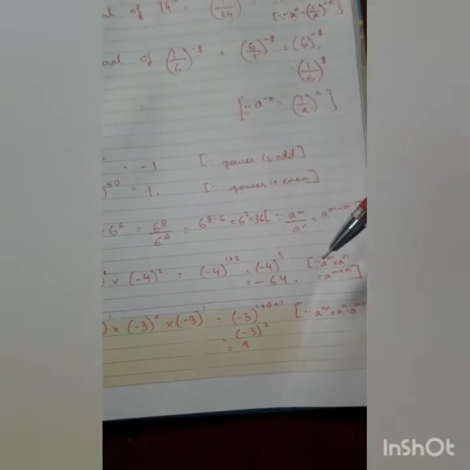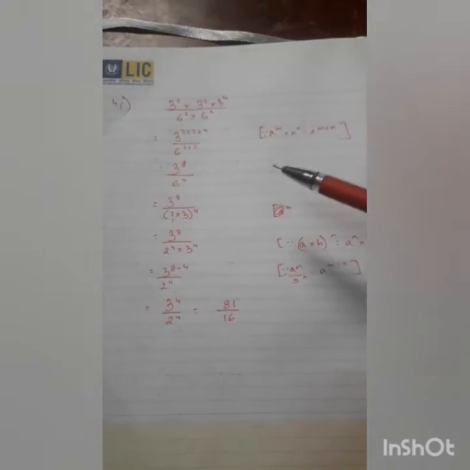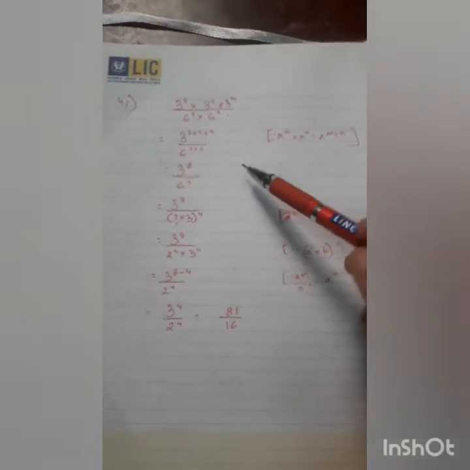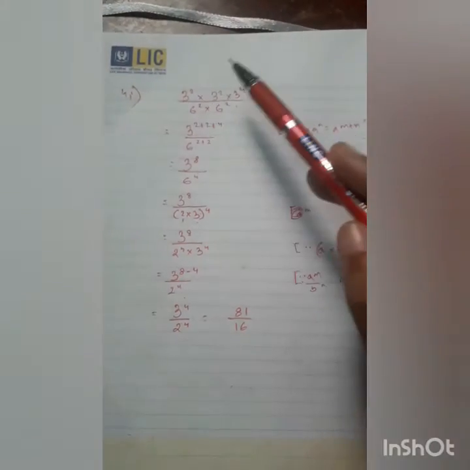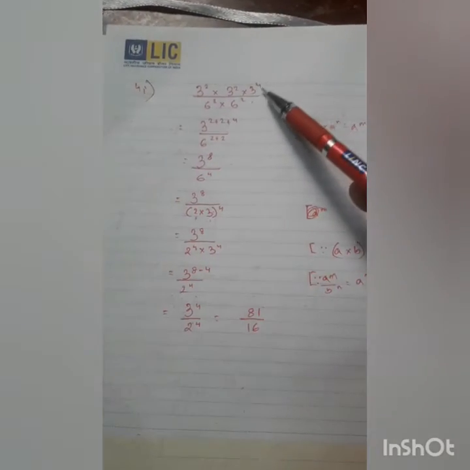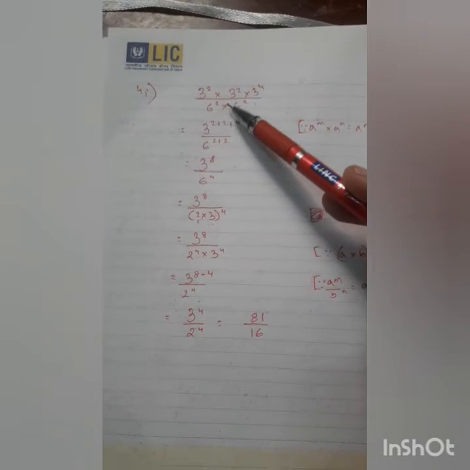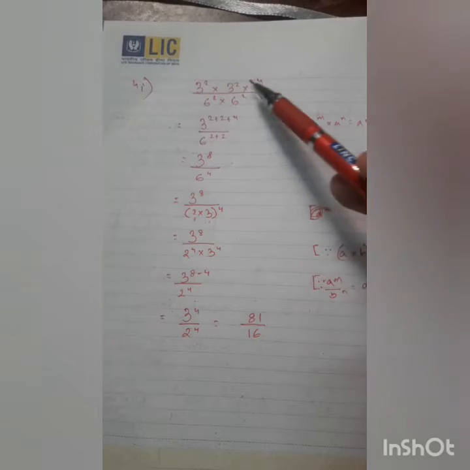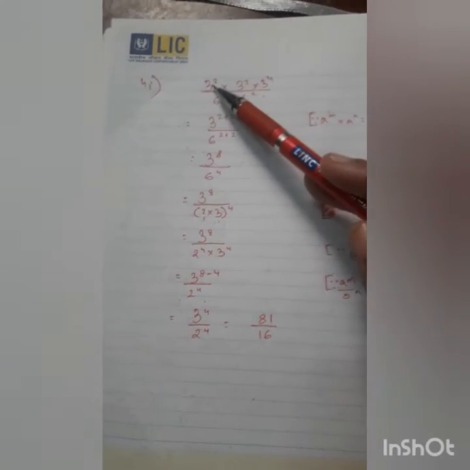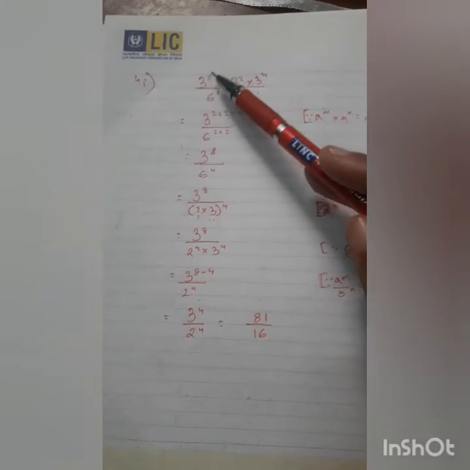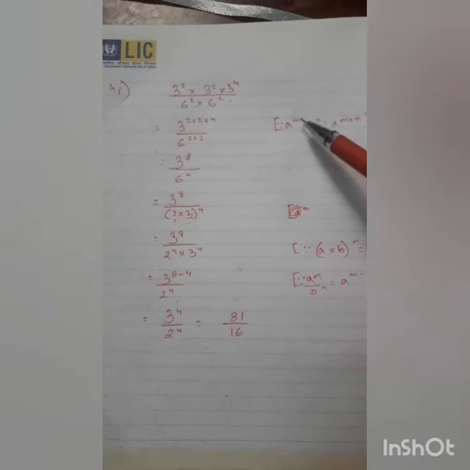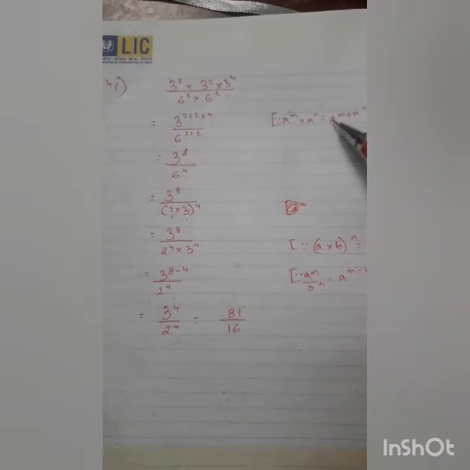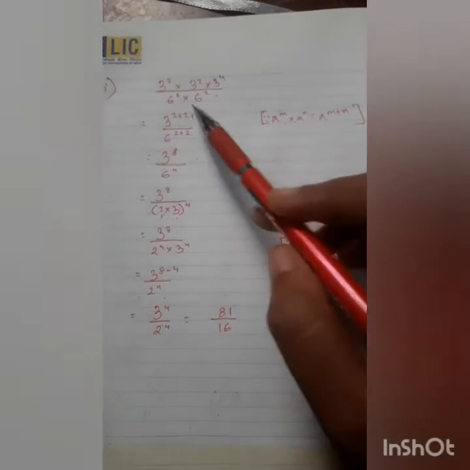minus 3 to the power of 2 is equals to 9. Question number 4 part 1 is very important sum. See, 3 to the power of 2 into 3 to the power of 2 into 3 to the power of 4 by 6 to the power of 2 into 6 to the power of 2. See, in the numerator all the bases are equal. So what will we do? We will first add the powers because a to the power of m into a to the power of n is equals to a to the power of m plus n.